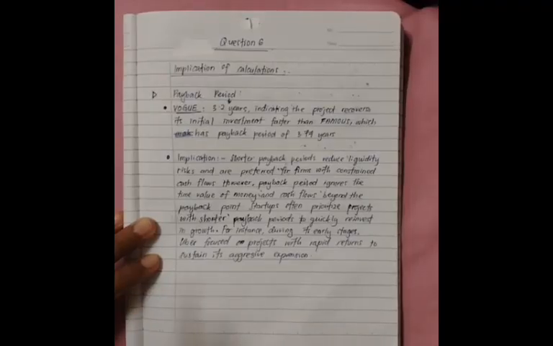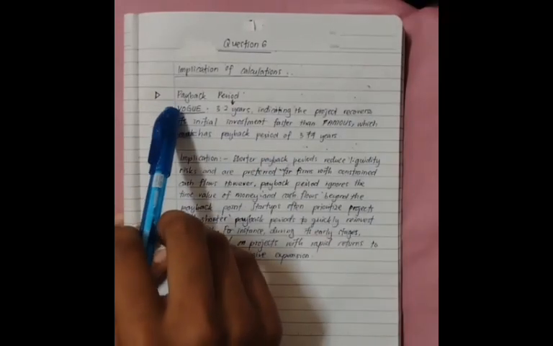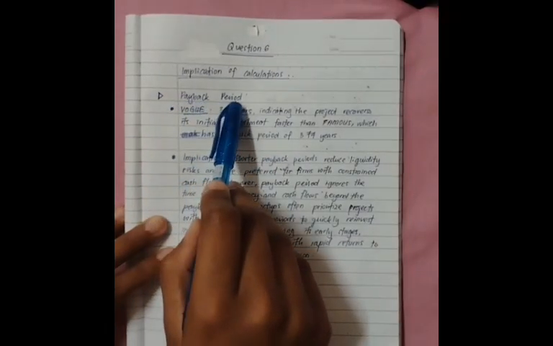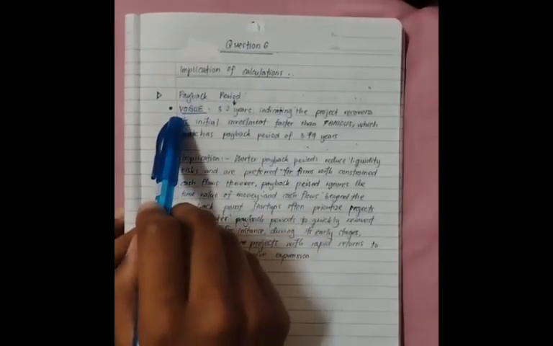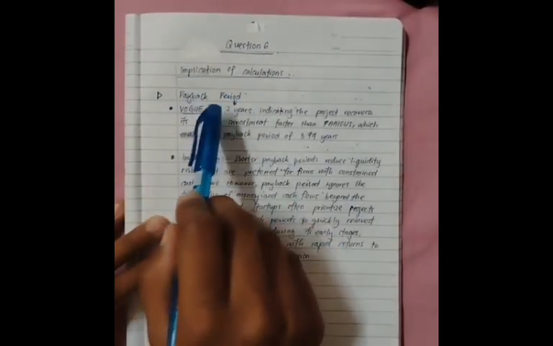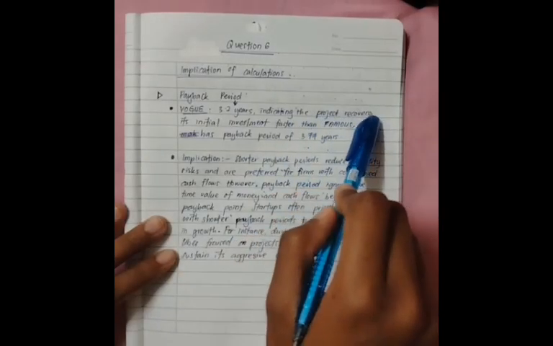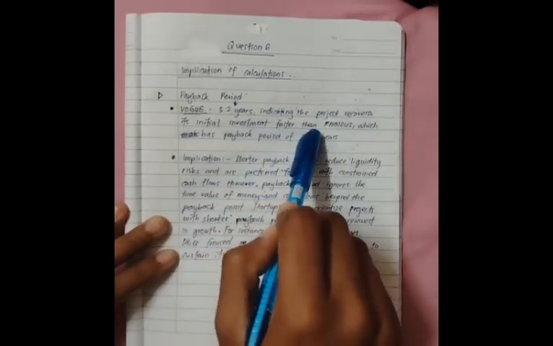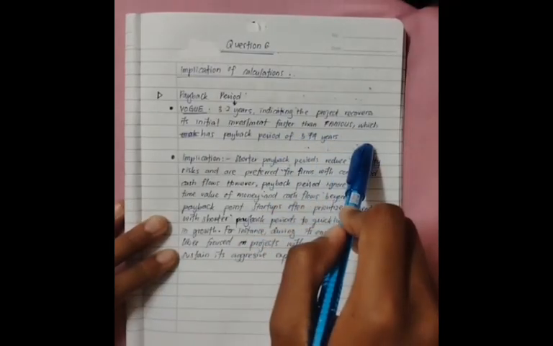Okay, now I will explain about the implication of the calculation. So first, I would like to explain about the payback period. This is question 6. So for payback period, Wagyu's payback period is 3.2 years. It indicates the project recovers its initial investment faster than Famous, which has a payback period of 3.74 years.